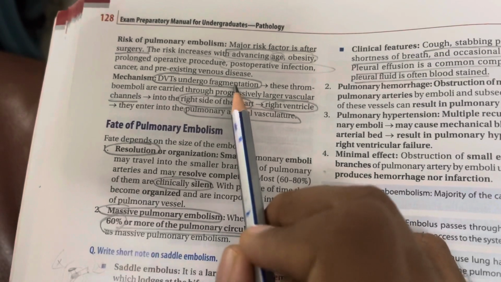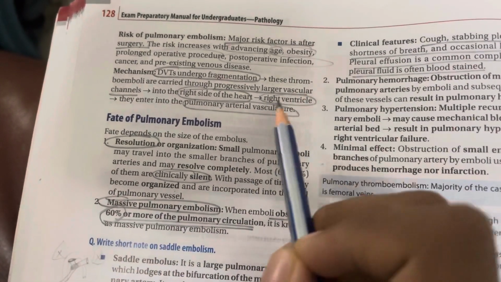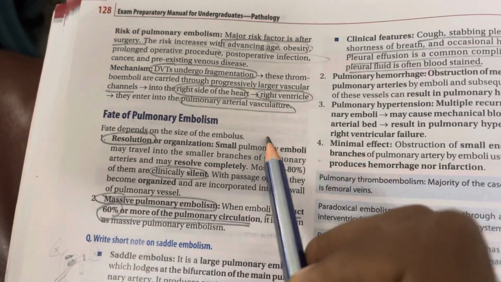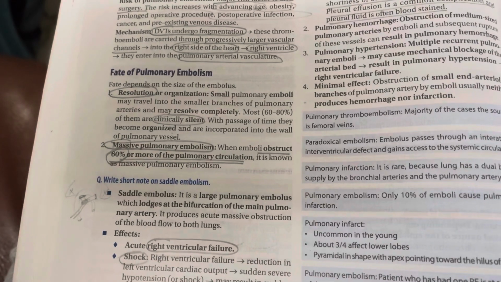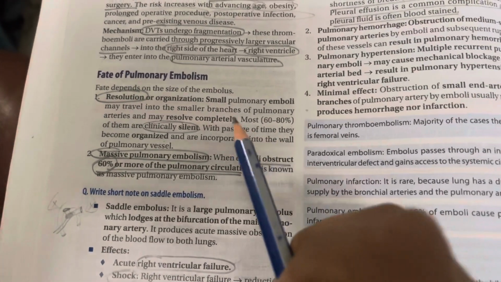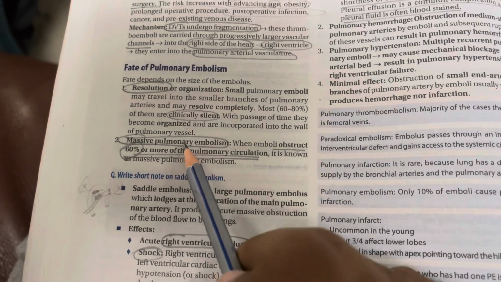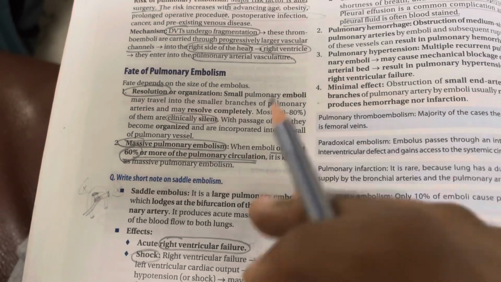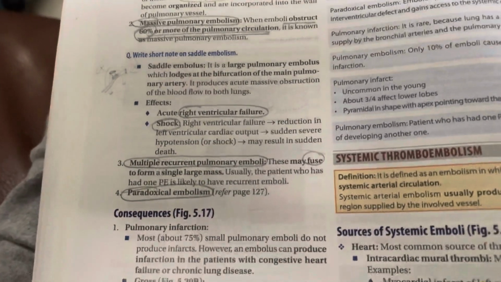Mechanism. So basically, deep vein thrombi, they undergo fragmentation. Then they are carried through the larger vascular channels into the right heart. Then from the right ventricle, they enter the pulmonary arterial vasculature. So the fate of the pulmonary embolism: it can either resolve, the small pulmonary emboli, or they can become more obstructive. They can become massive, and they can obstruct more than 60% of the pulmonary circulation.